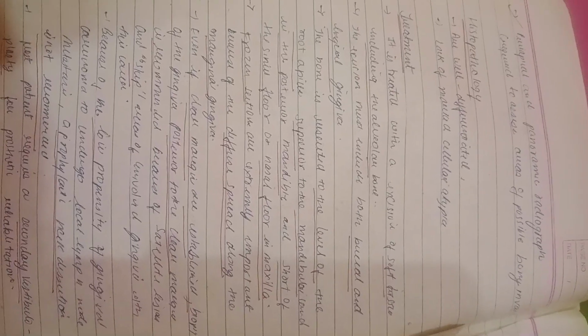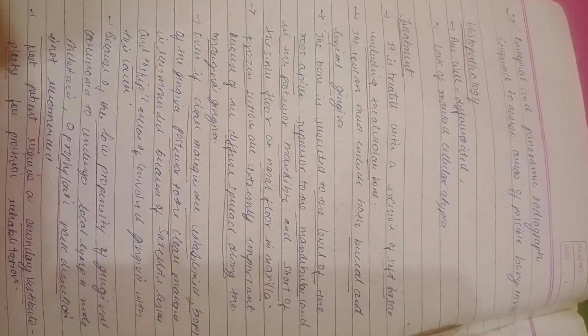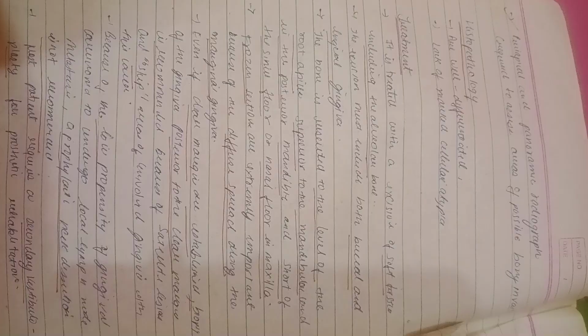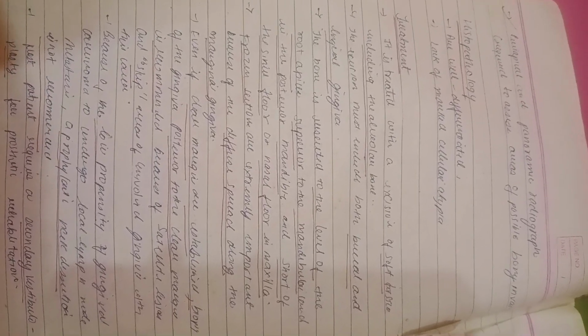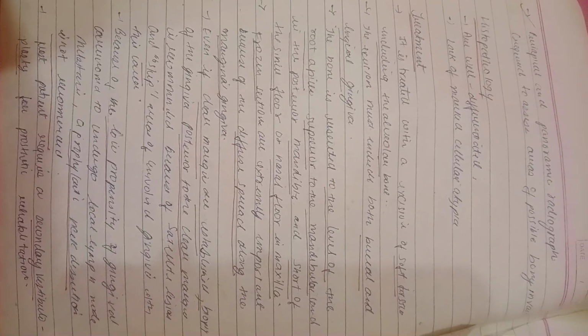Now, frozen section are extremely important because of the diffuse spread along the marginal gingiva. तो frozen section बहुत important है because they have a diffuse spread.